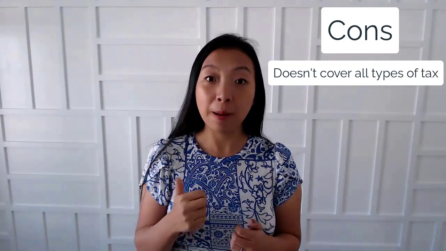Let's talk about some cons, just because I want you guys to have all the information before you make the decision. So the biggest con, number one, is it doesn't cover all types of taxes. So for example, Washington is a member of SST, but you cannot file B&O tax through SST. So if you have nexus in Washington, you also need to file separately for B&O tax. And this applies for all the home rule states as well. For the local jurisdictions, SST doesn't cover that.